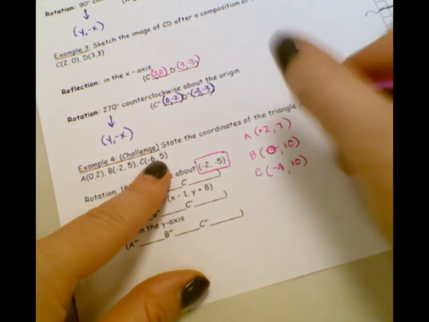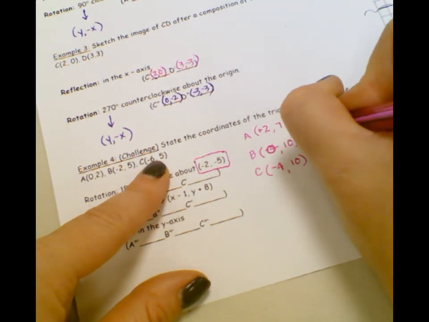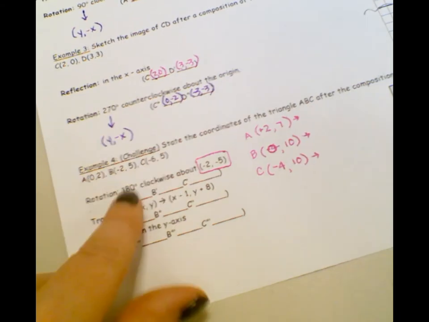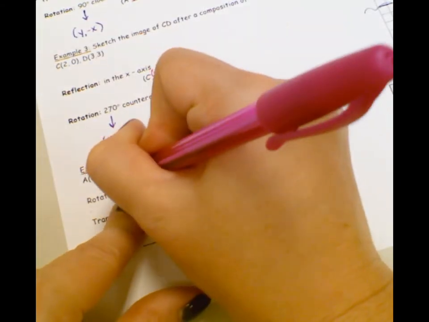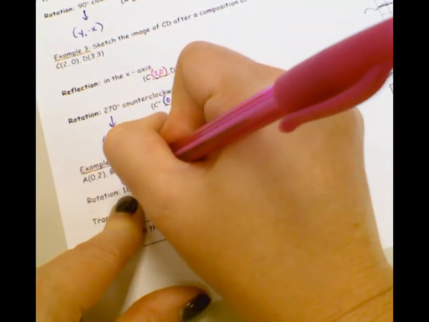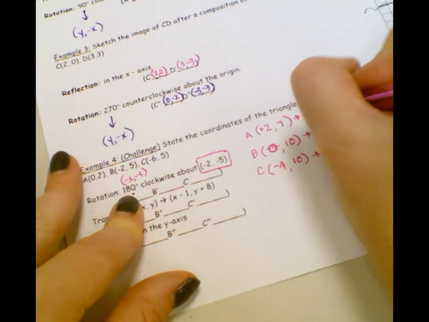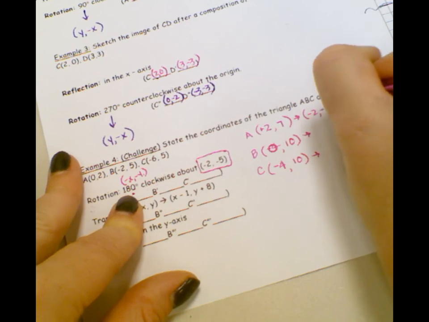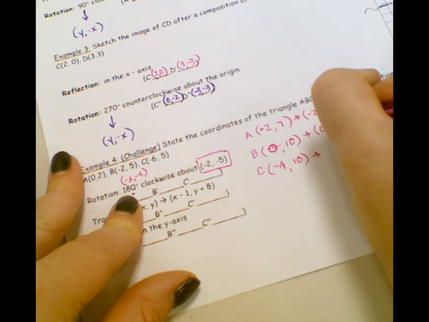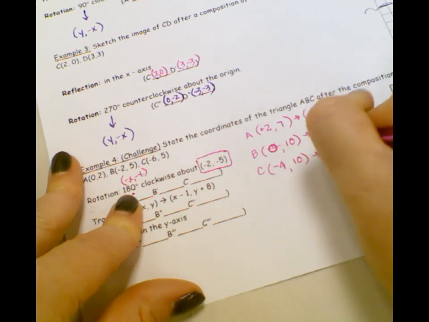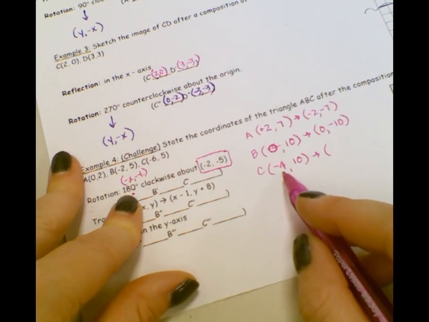All right, so now I've just subtracted it off. Now I'm going to do the 180 rotation. And remember, the 180 rotation is where you make them both negative. So this is going to be -2, -7, -10. Now this one's already negative, so I'm going to make him positive.